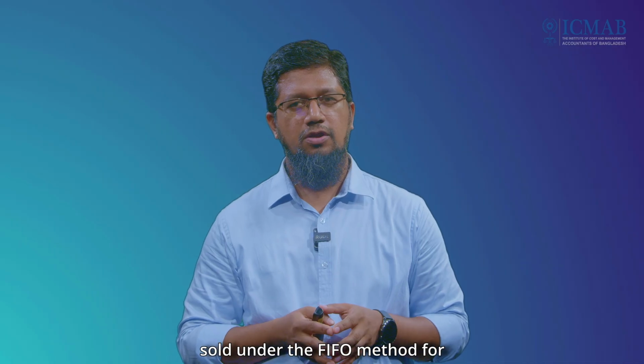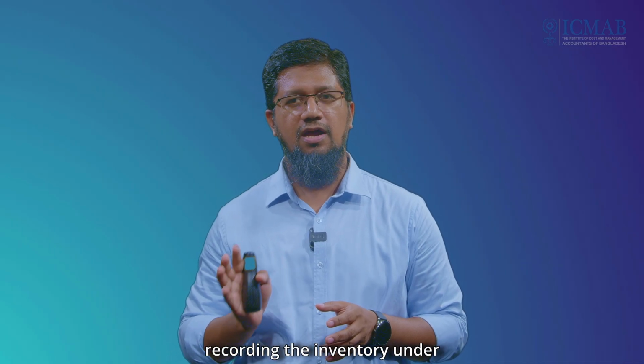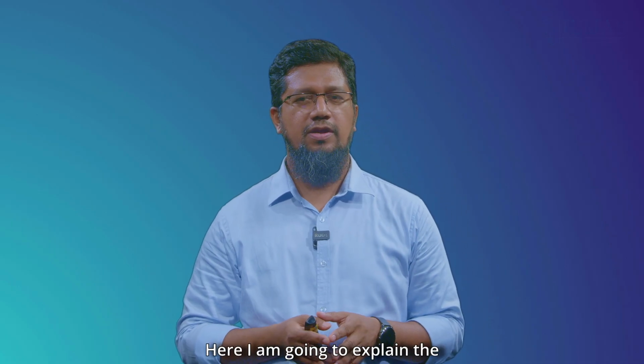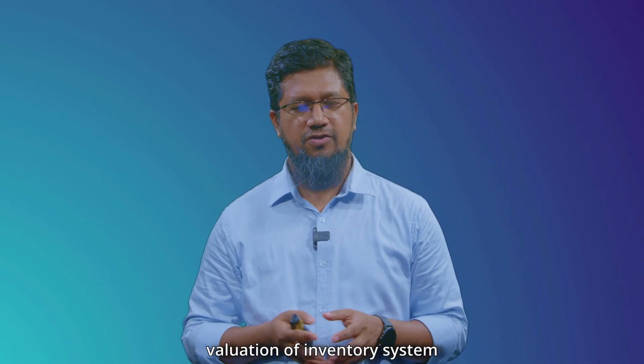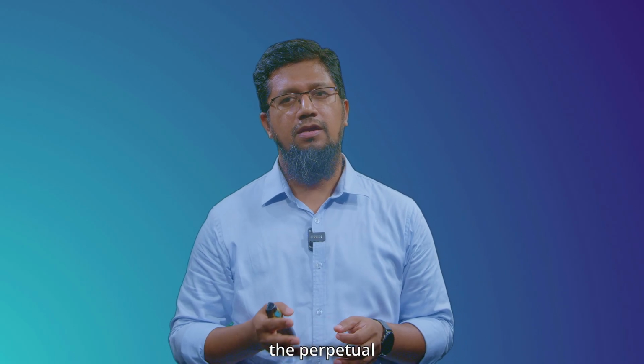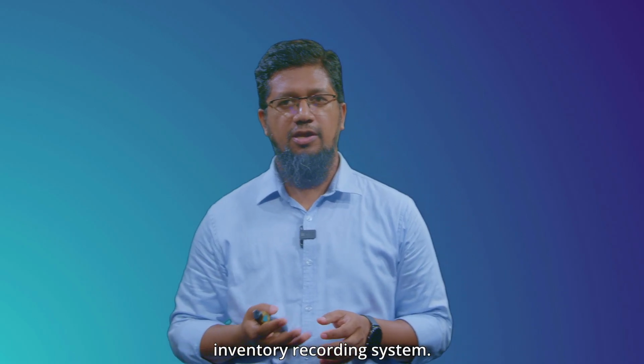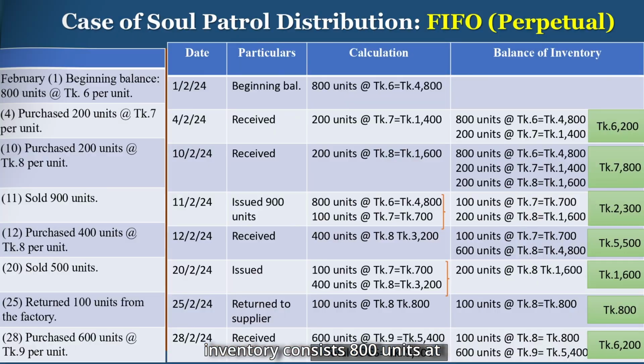Now I am going to explain the determination of ending inventory or value of cost of goods sold under the FIFO method for recording the inventory under perpetual inventory system. Here the beginning balance of your inventory consists of 800 units at taka 6 per unit. So the value of beginning inventory is 800 into taka 6, that means 4,800.